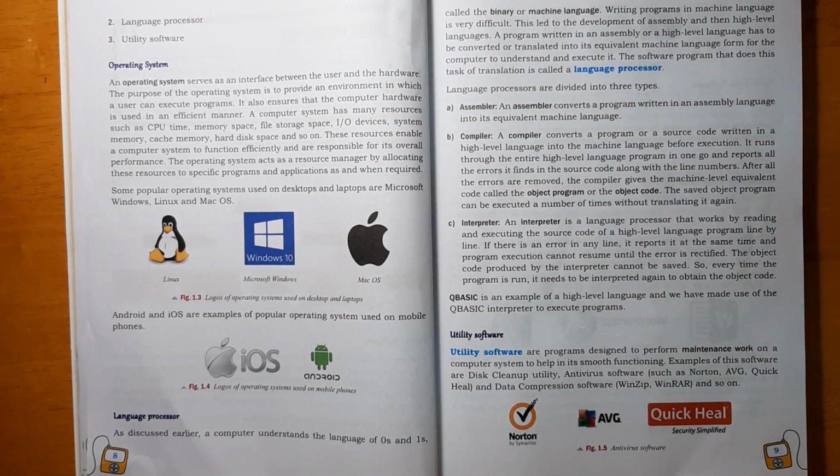Now let's see another type of software, which is called utility software. Utility software are programs designed to perform maintenance work on a computer system to help in its smooth functioning.